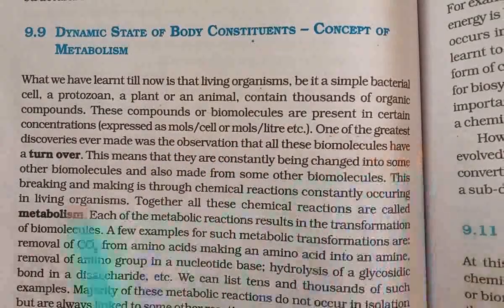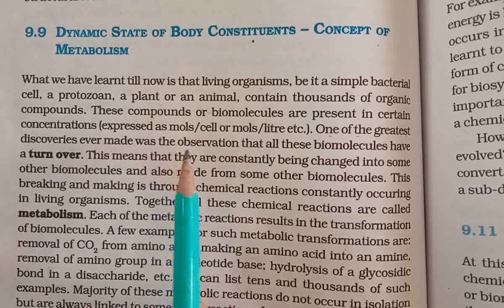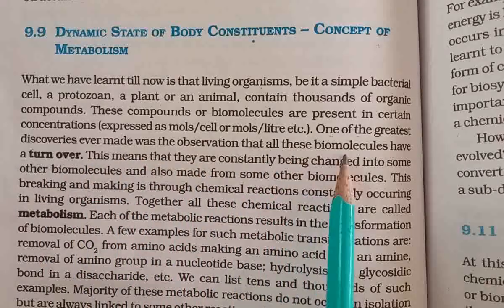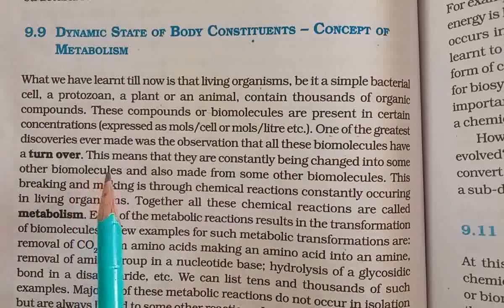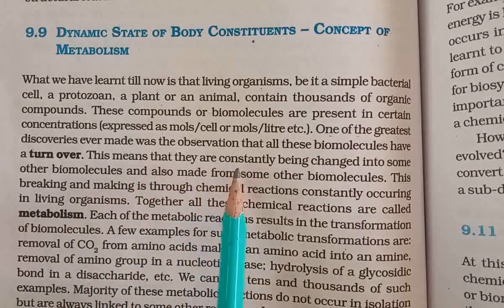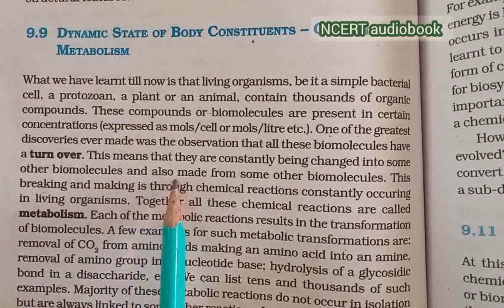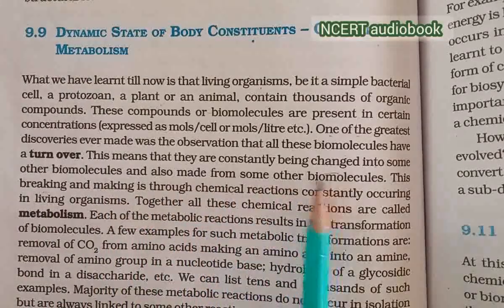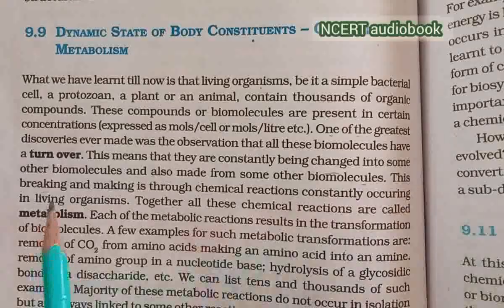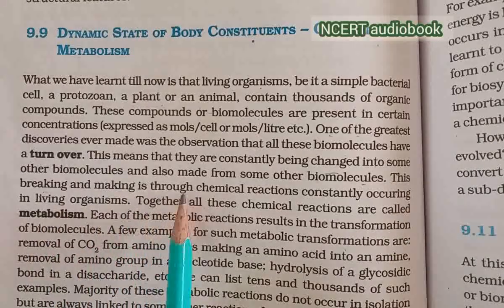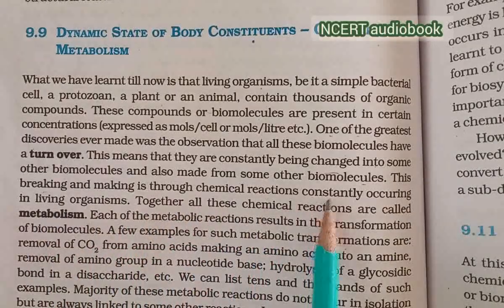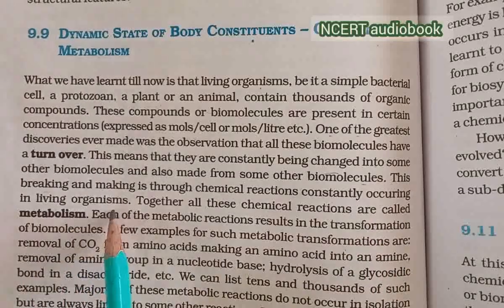One of the greatest discoveries ever made was the observation that all these biomolecules have a turnover. This means that they are constantly being changed into some other biomolecules and also made from some other biomolecules. This breaking and making is through the chemical reactions constantly occurring in living organisms.